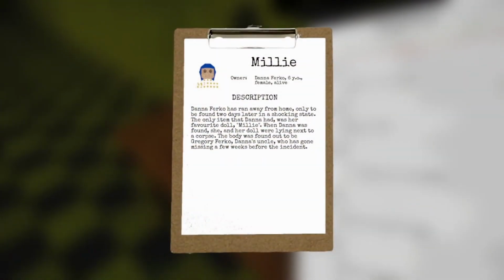Millie. Dana Ferko has run away from home only to be found 2 days later in a shocking state. The only item that Dana had was a favorite doll, Millie. When Dana was found, she and the doll were lying next to a corpse. The body was found to be Gregory Ferko, Dana's uncle, who has gone missing a few weeks before the incident.